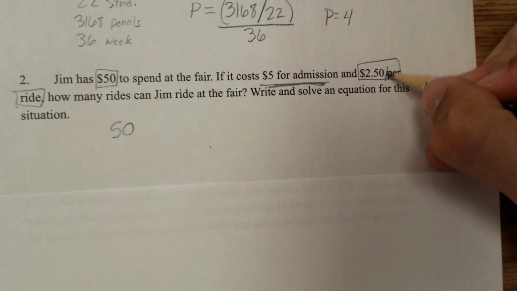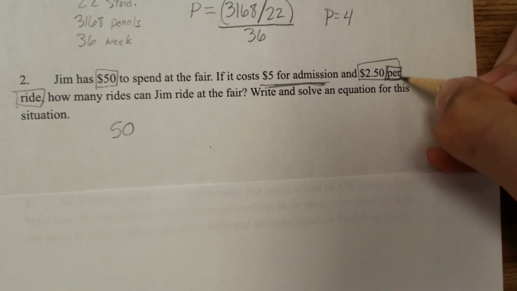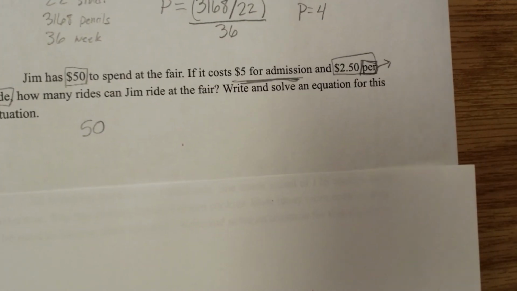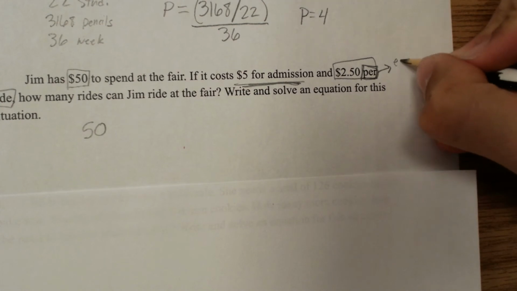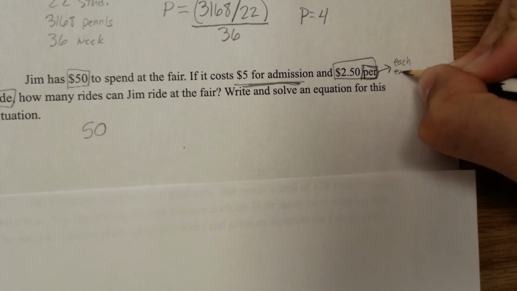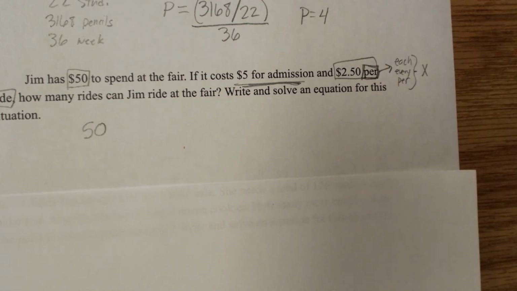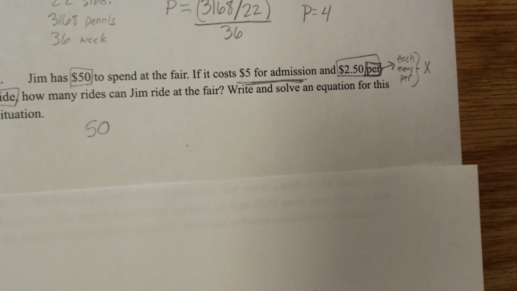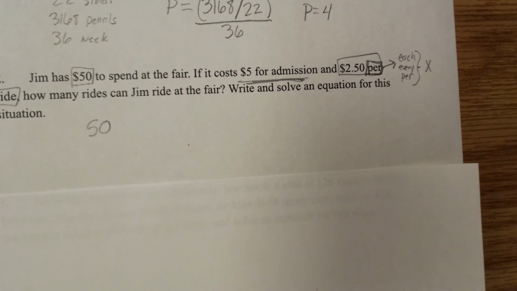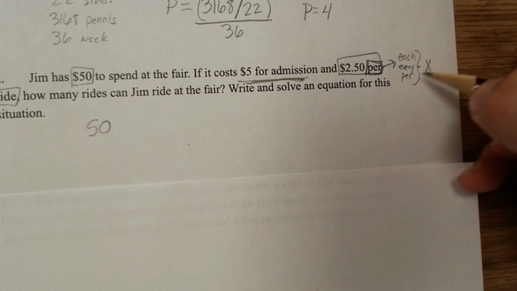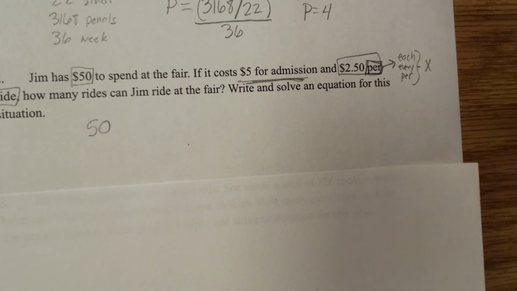So this word per right here, okay, each, every, and per are always going to give us our variable. So each, every, and per, if those give us our variable, then to write this equation, 2.50 is what's going to be with our variable.